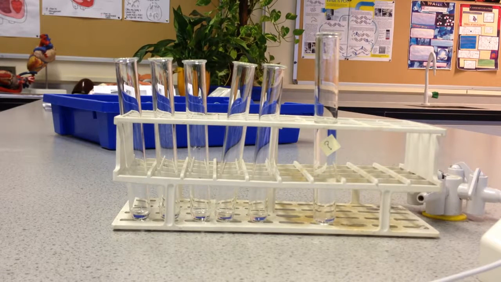And then to all of my standard solutions, I add the same volume of Benedict's reagent.